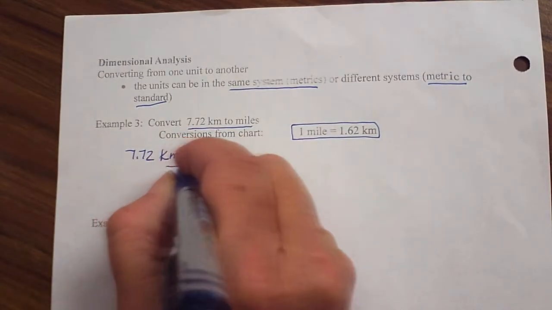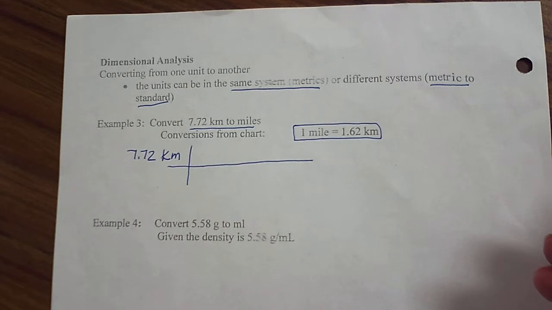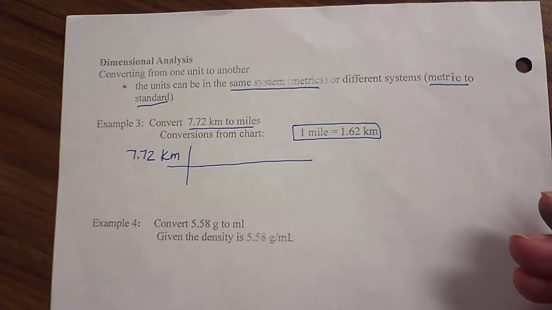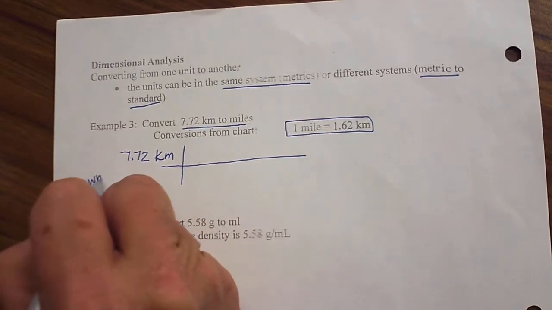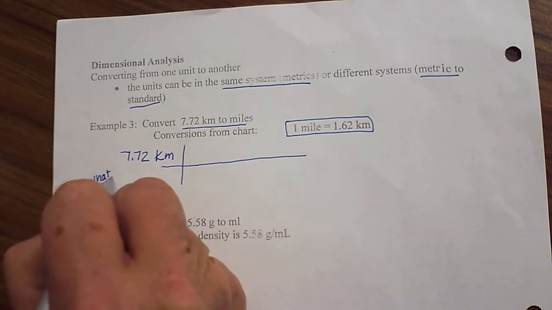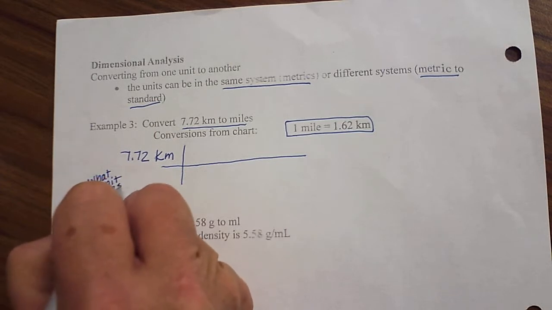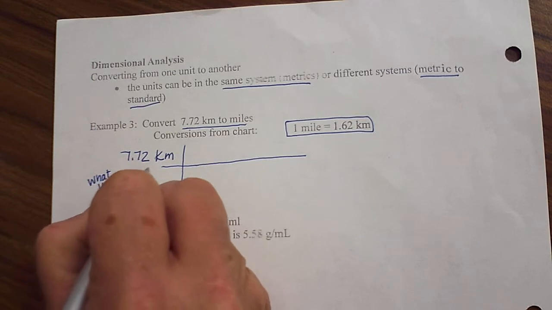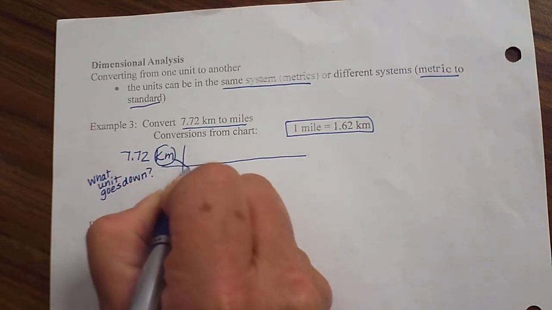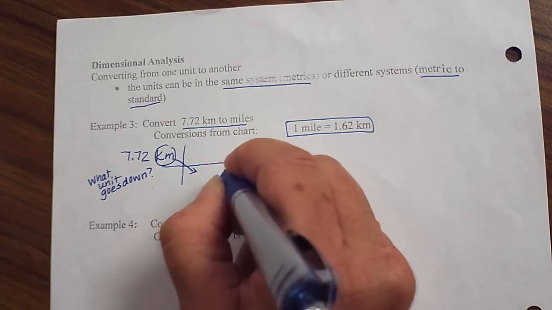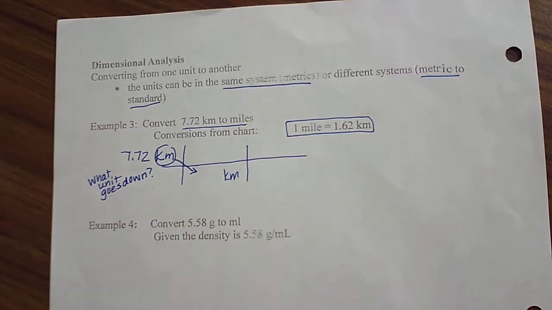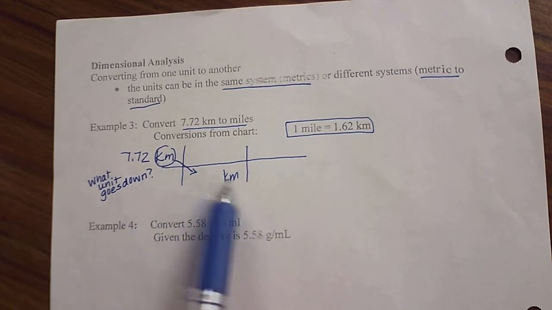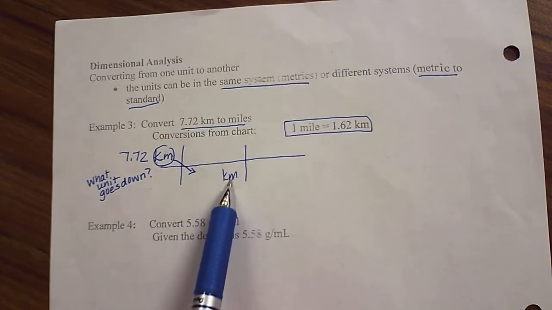So we're going to draw our boxes, and some teachers use fractions, but I use boxes. It's the same process, it just looks a little different. And then we're going to ask ourselves, what unit goes down? We look and see that the kilometers is up here, and so that unit is always going to go down. Whatever unit is up top is going to move down. And that's important because the units drive the process. So the unit that's up top moves down here.